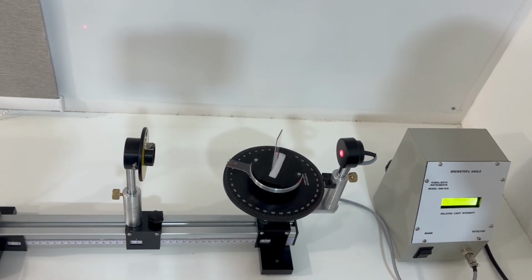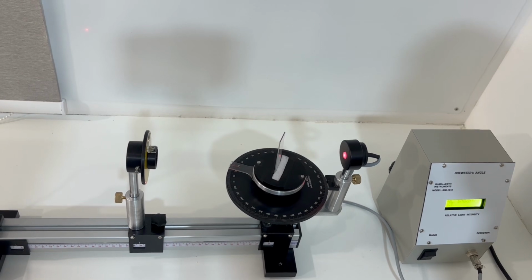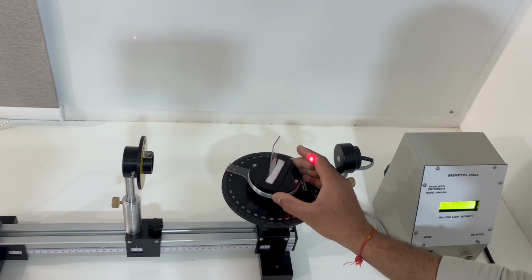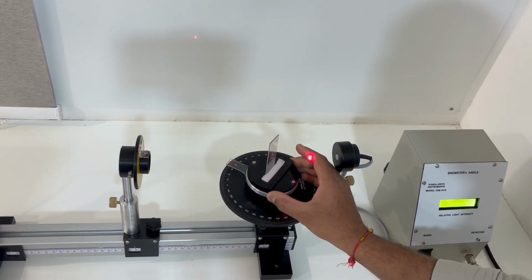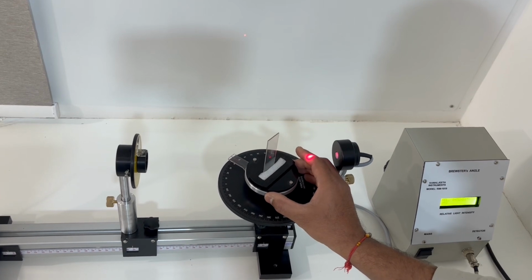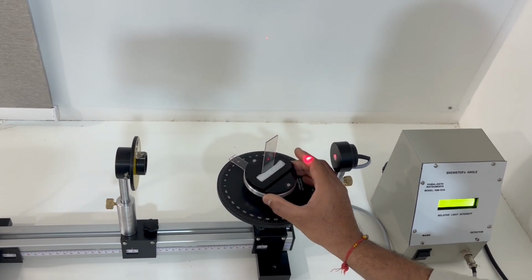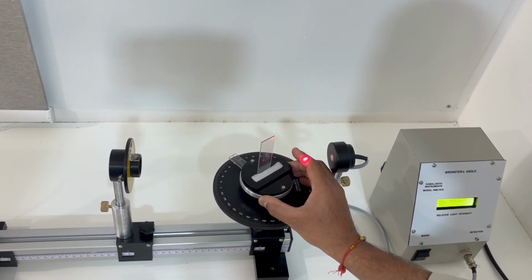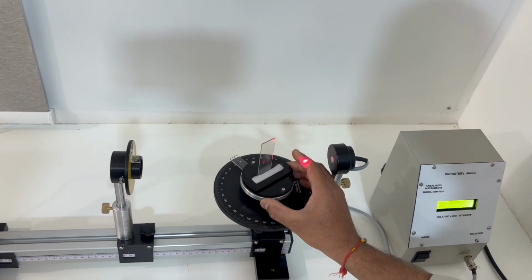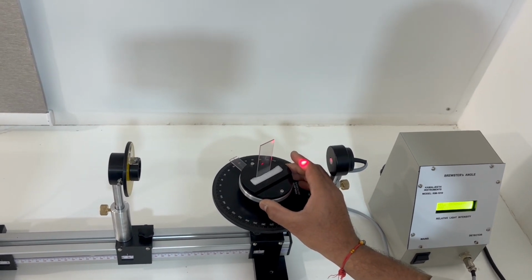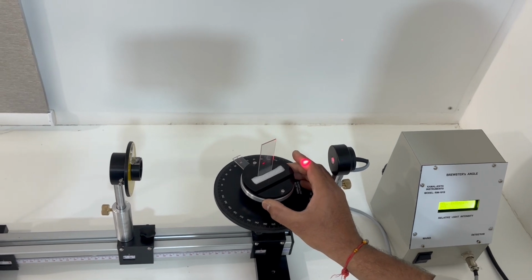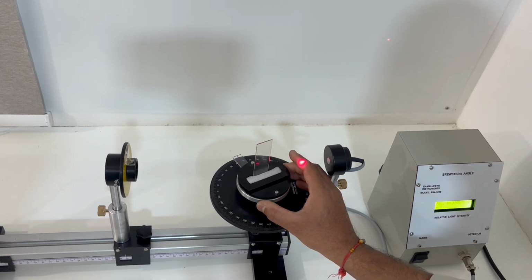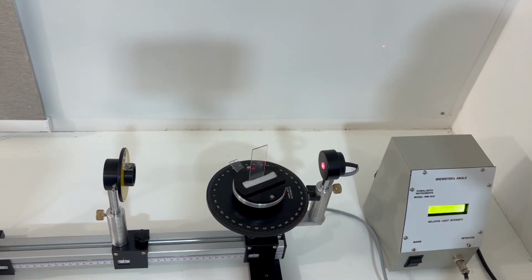We will show the experiment quantitatively. We will rotate the goniometer table slowly. You will see that intensity of the reflected beam is slowly decreasing. At one point it almost vanishes and again it reappears. The point at which the intensity becomes minimum is the Brewster's angle.